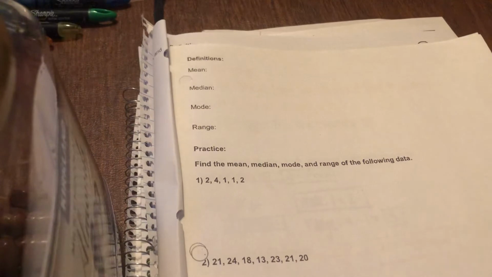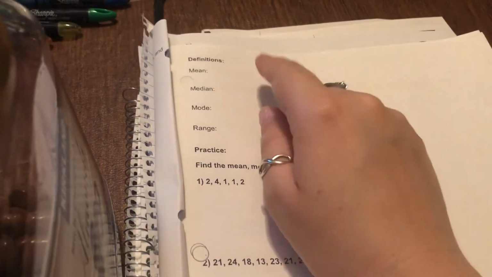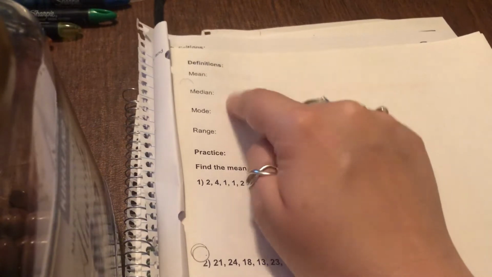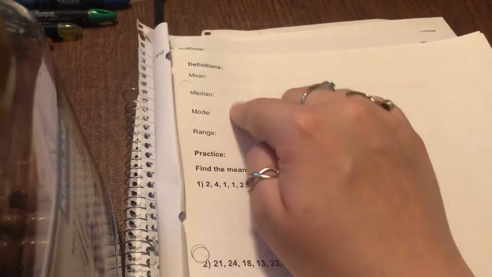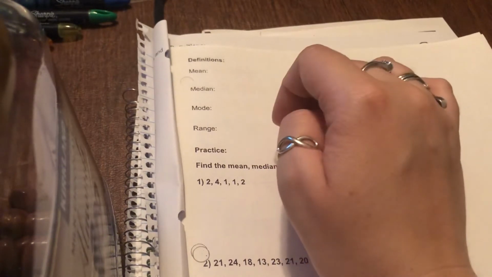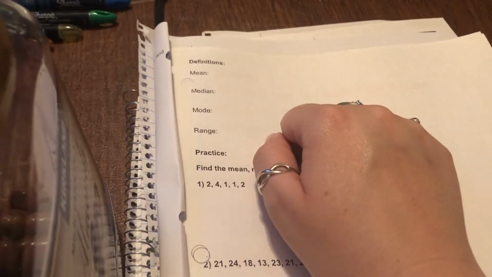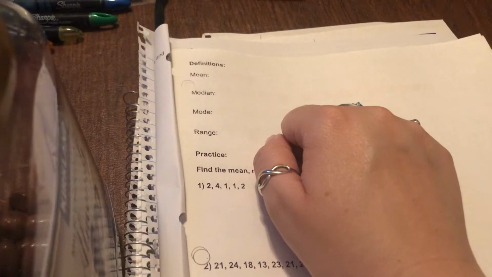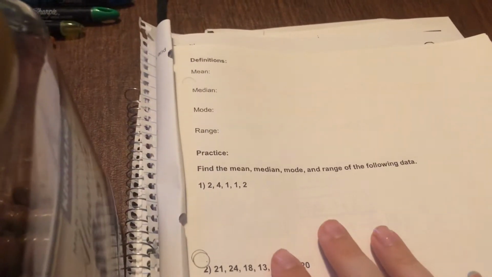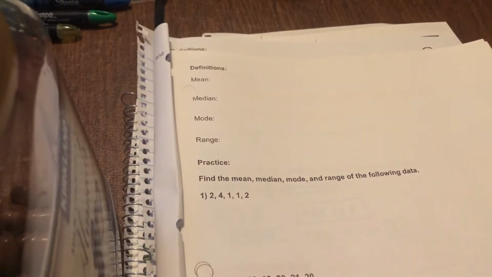And actually, I want you to write down the main definition of what the mean, median, mode, and range is, of how you can tell the difference between them. So go ahead and write those down, and then hit pause, write them down, and then unpause it. Okay, hopefully you unpaused, and now you are back with us. And I apologize for the rocky camera, it keeps slipping.